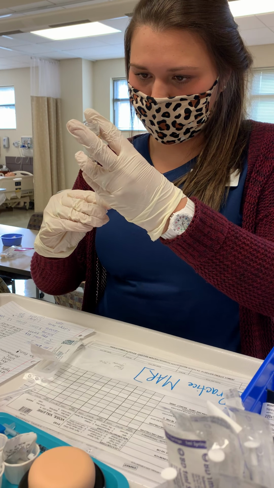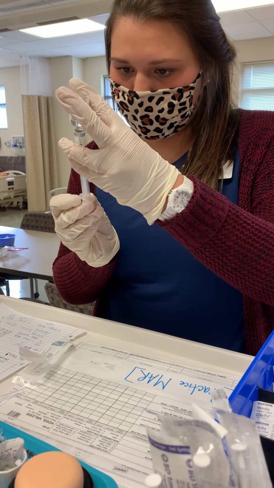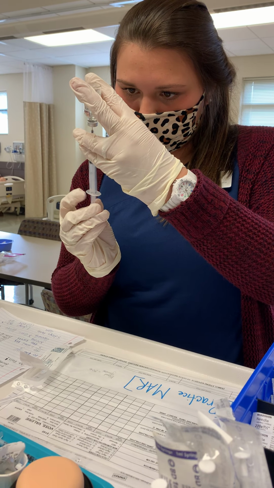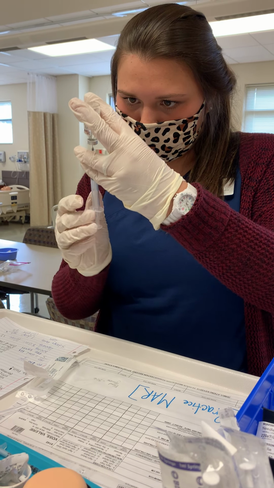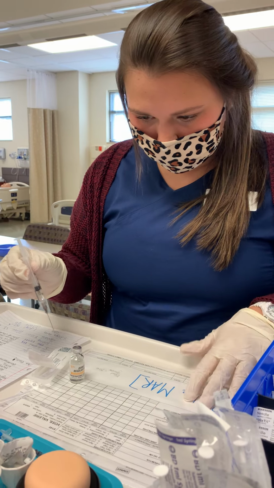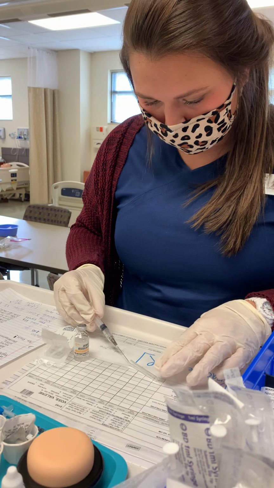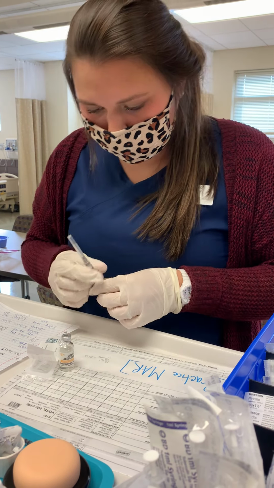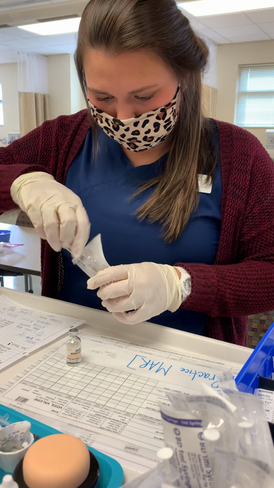I'm going to inject the air and pull back for 1 mL. No air bubbles.